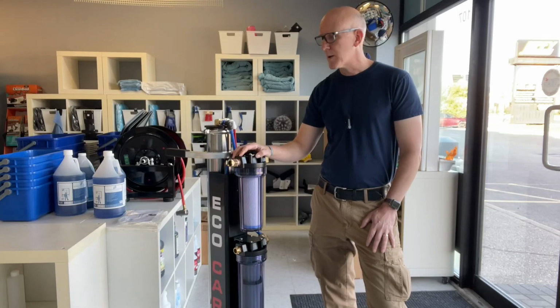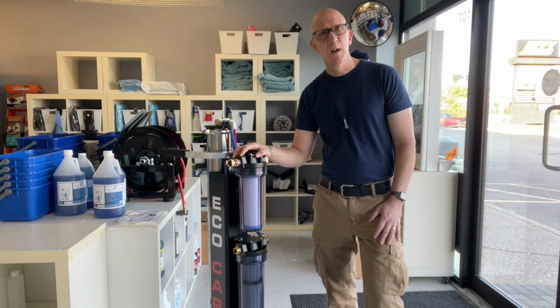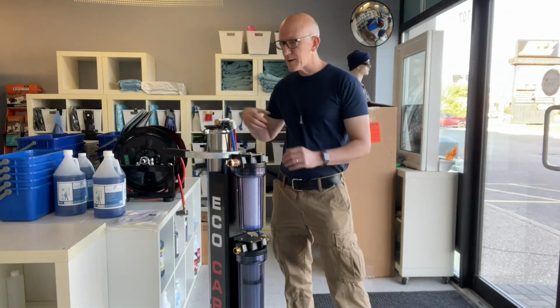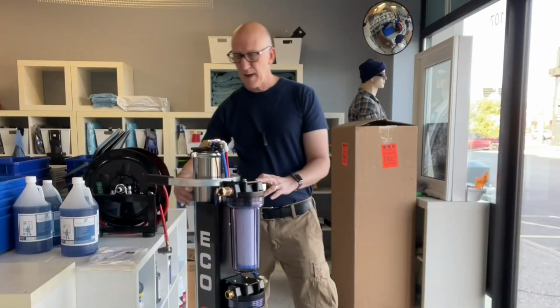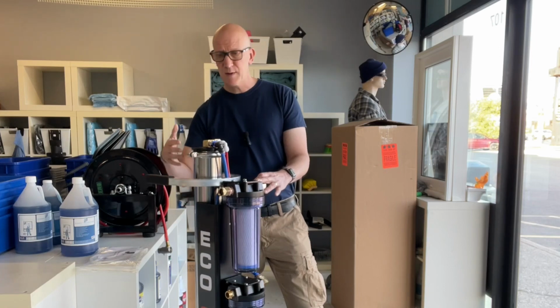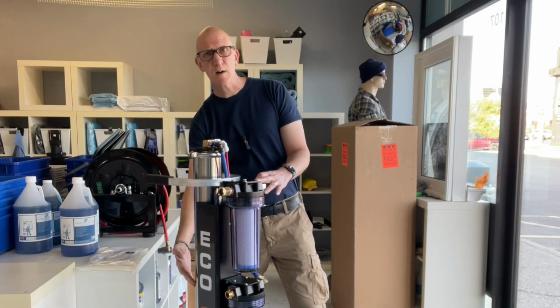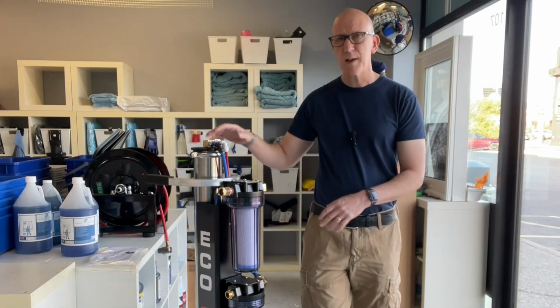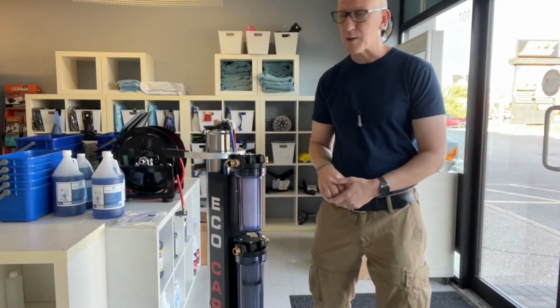So as mentioned, we are talking about RO/DI systems. The RO in RO/DI stands for reverse osmosis. That's the biggest and most expensive filter in your system. In a typical three-stage system, it's a 40-inch RO. Some systems you might have two of these, or you might have two smaller 20-inch.